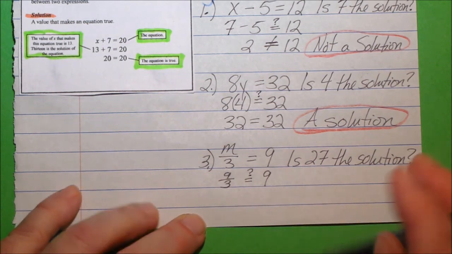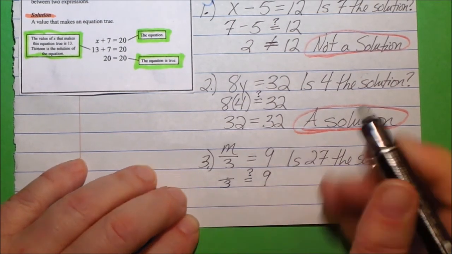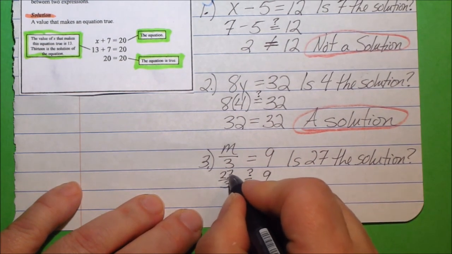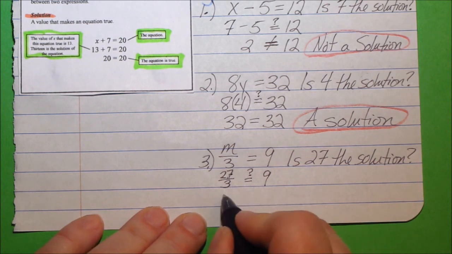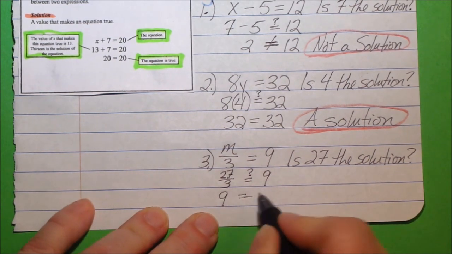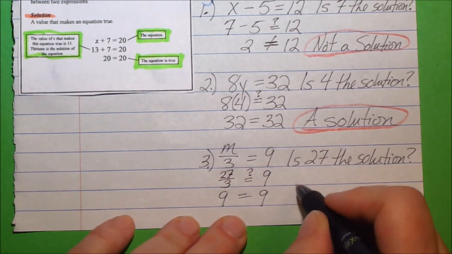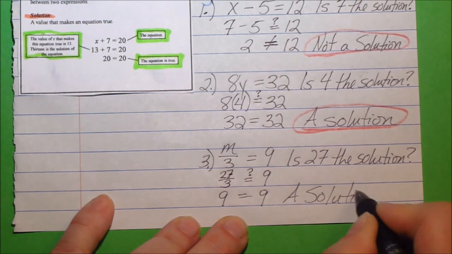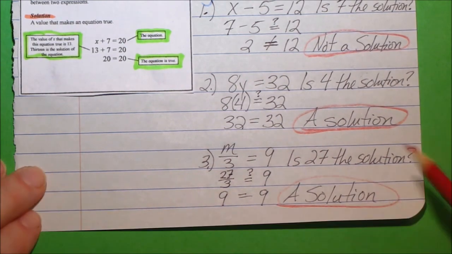Oh, not 9. I got a lot of mistakes today. Okay. Bear with me. 27 is what we're supposed to be plugging in. There we go. All right. 27 divided by 3 is 9 equals 9. 9 does equal 9, of course. And so it is a solution. And there's my answer.